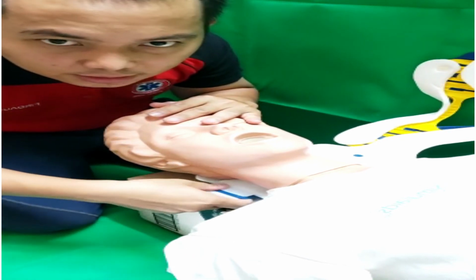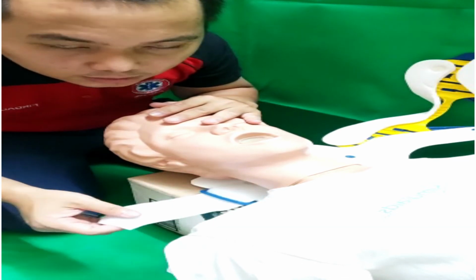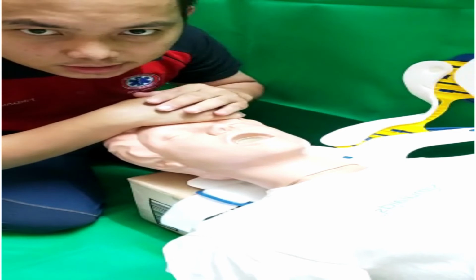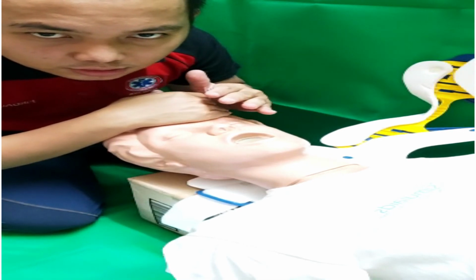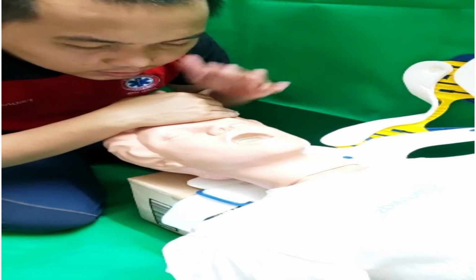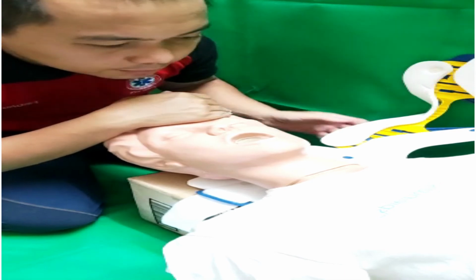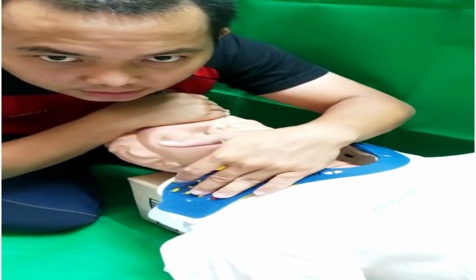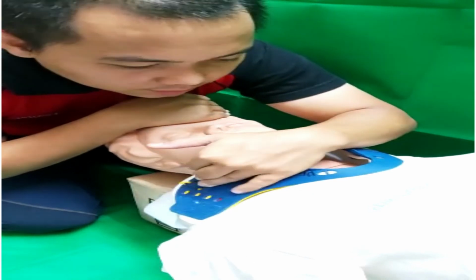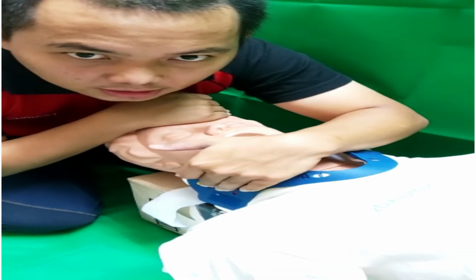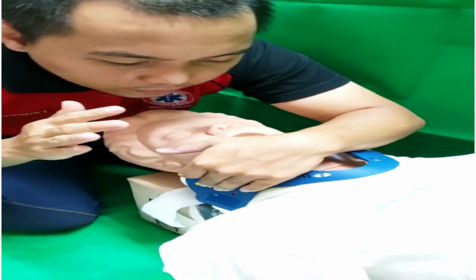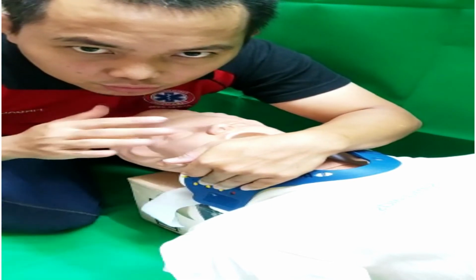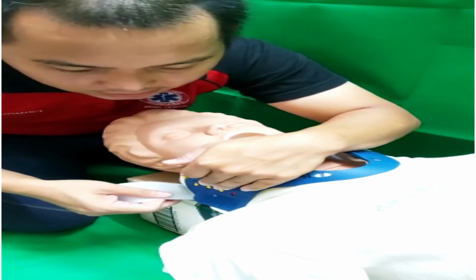Then you can pull off the strap. After you pull it, make sure you do not remove your left hand until you have put on the cervical collar with your dominant right hand. Then after you hold the neck, only then you release the left hand and straighten the patient as well.